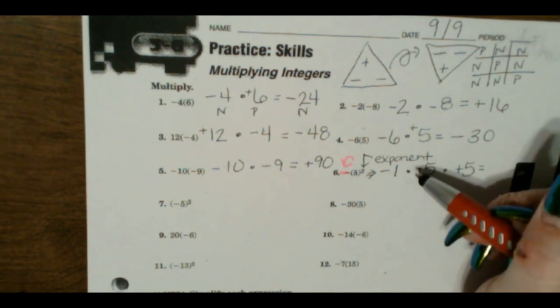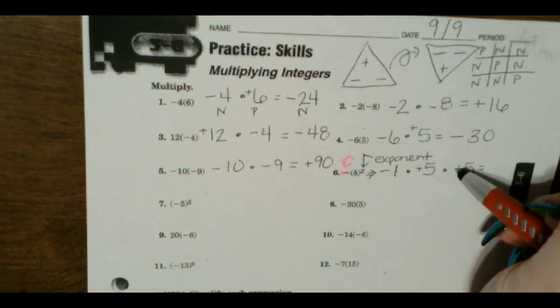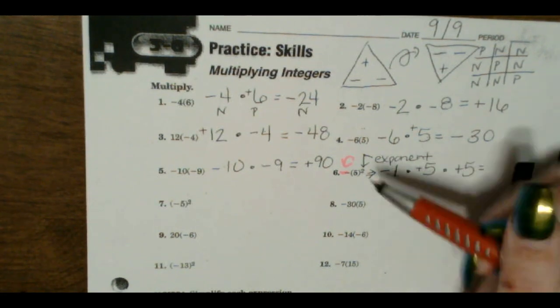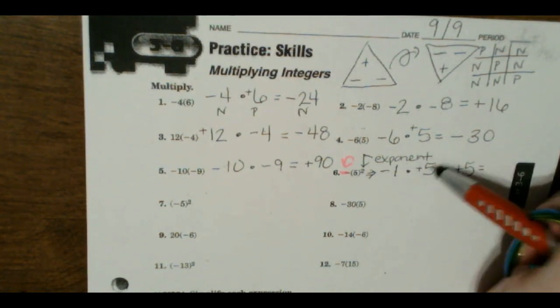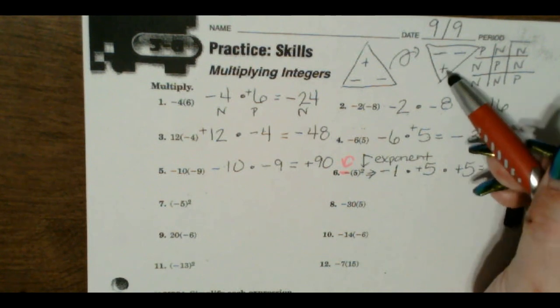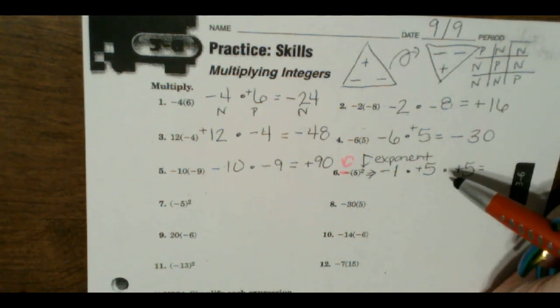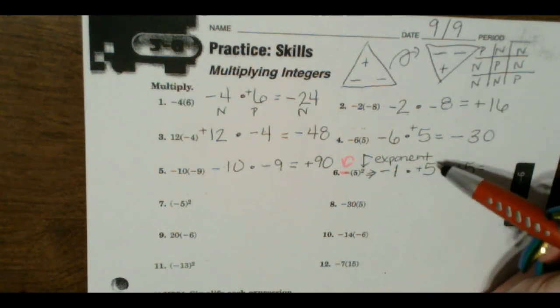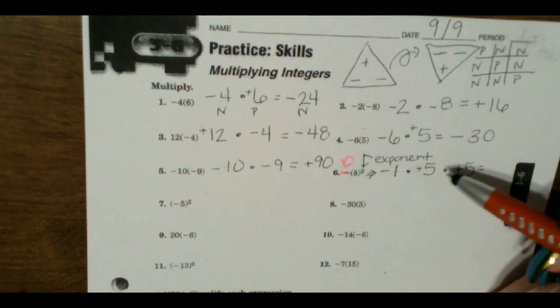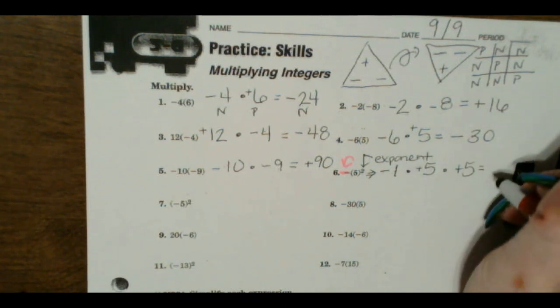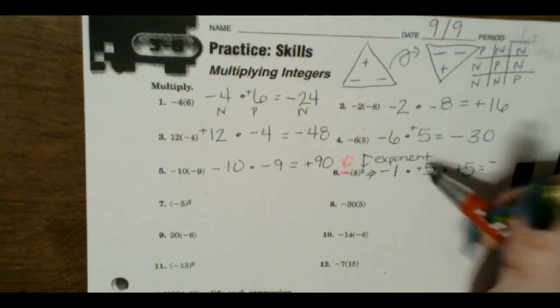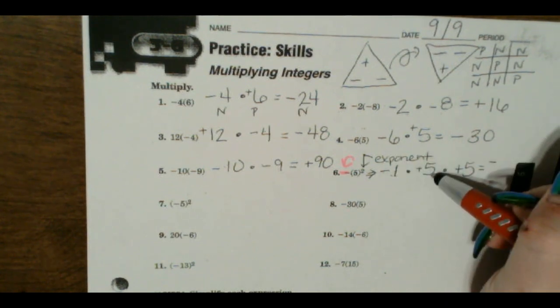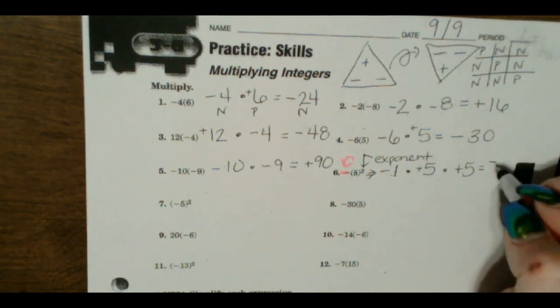Yes, you're multiplying 3 different values here. So here we go. A negative times a positive times a positive is a negative. So this whole part right here is negative. Negative times a positive is a negative. 1 times 5 is 5. 5 times 5 is 25.